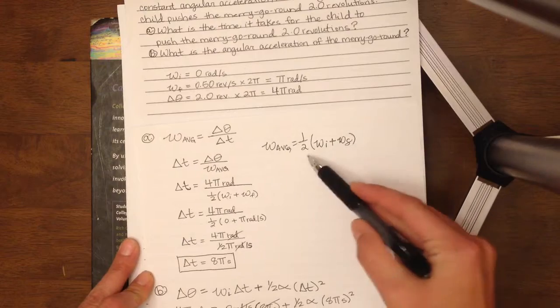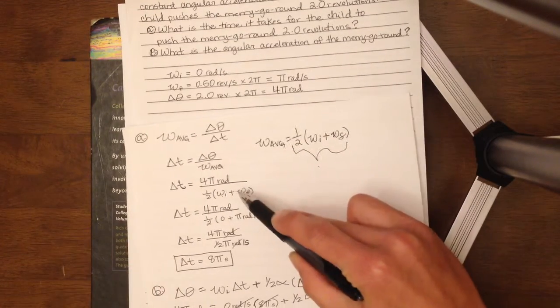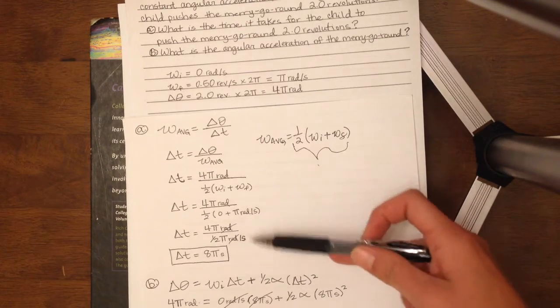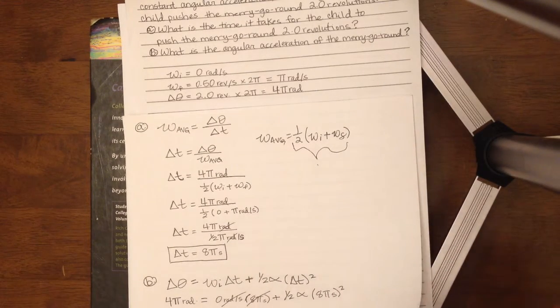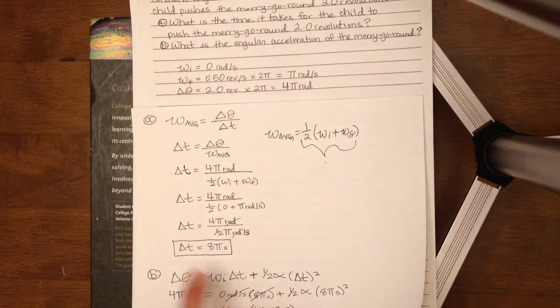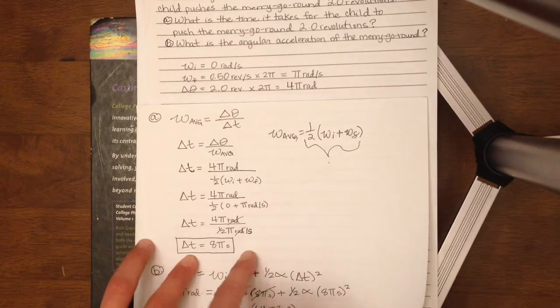And so right here we use this as our average angular speed, and we solve algebraically and find out that the change in time for it to go 2.0 revolutions is 8 seconds. And time wants to be in seconds, so we know that our units are correct.